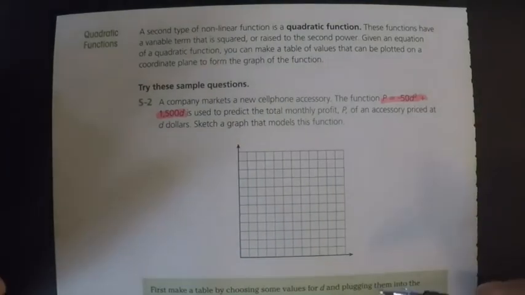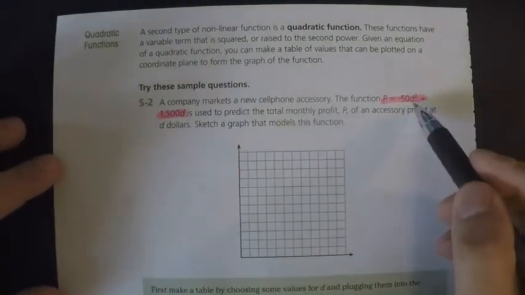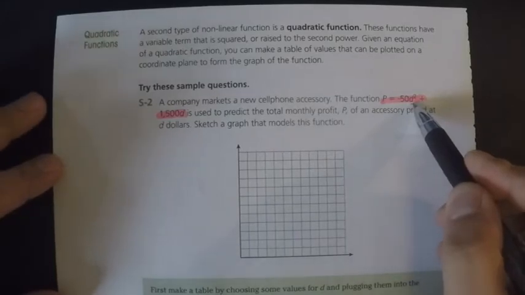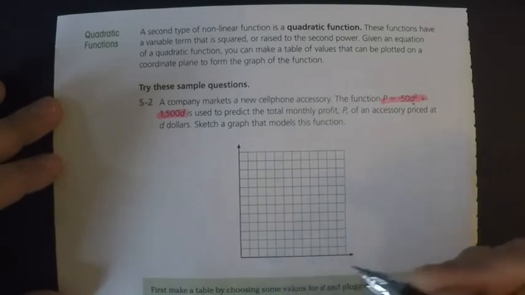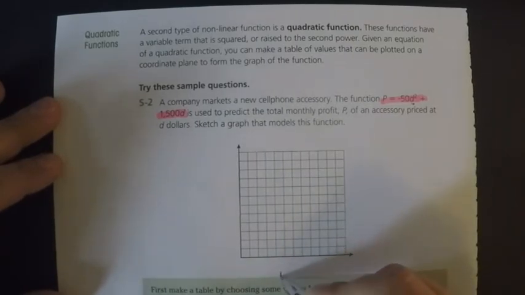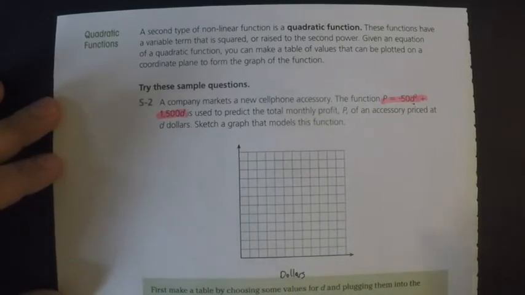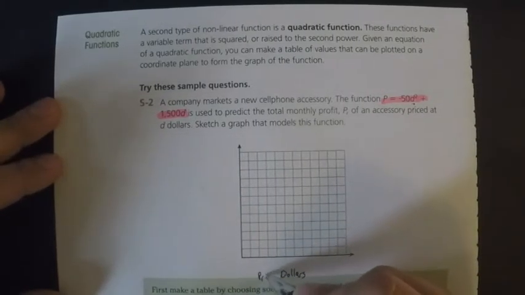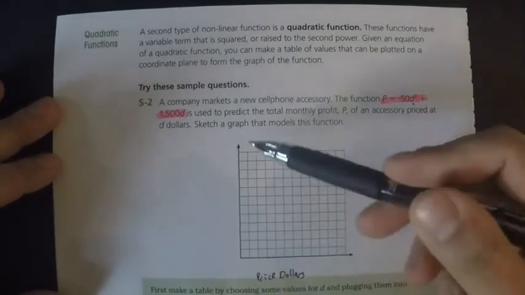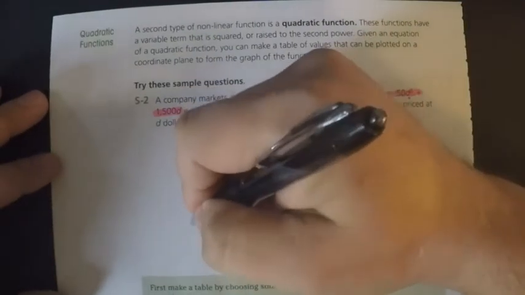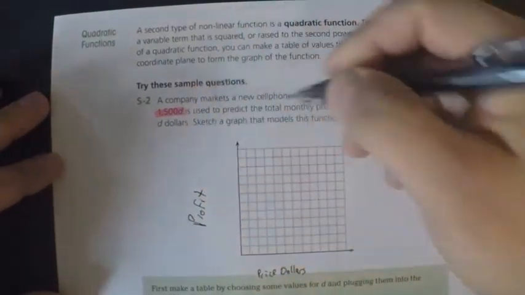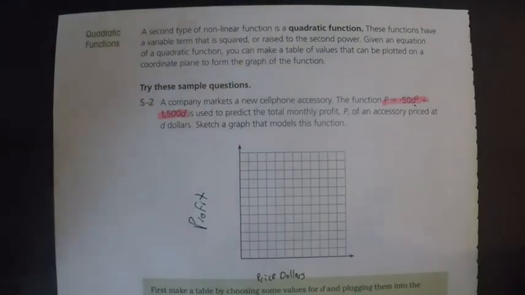Then we have to label our axes here. So the variable that is squared is always going to be part of our domain here. So on the domain will be the dollars, right? And here we're talking about the price. So we get a price in dollars. And then on the y-axis here, this function represents the profit. So on the y-axis, we'll have the profit. Now, the first step when we're graphing this is to create a table.